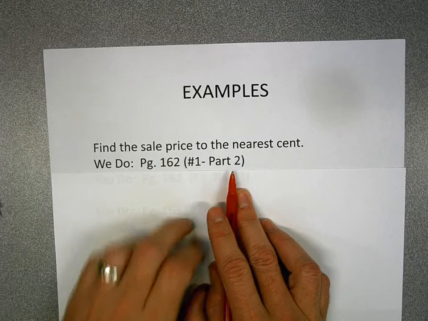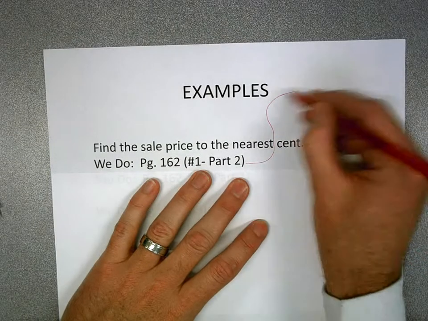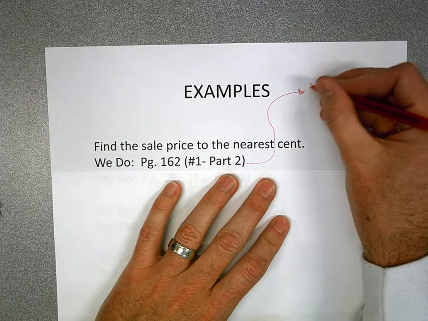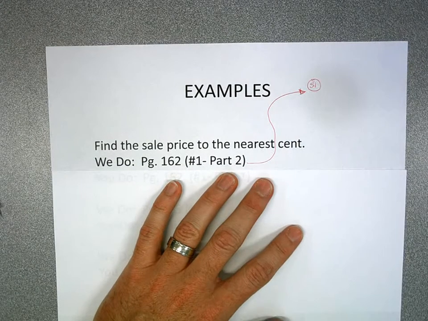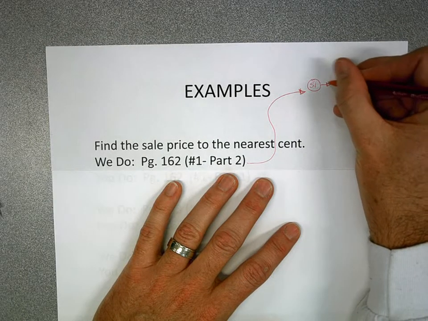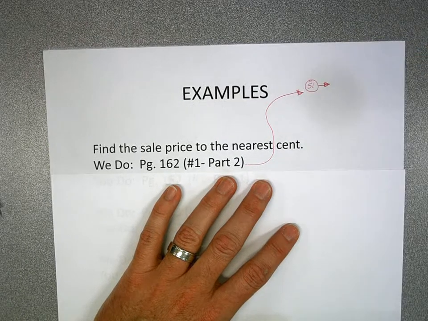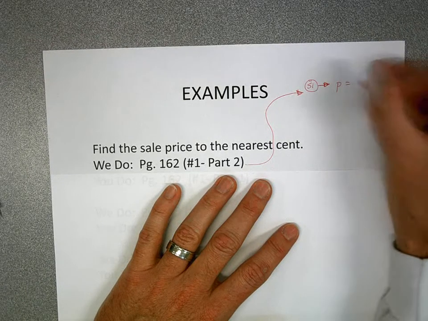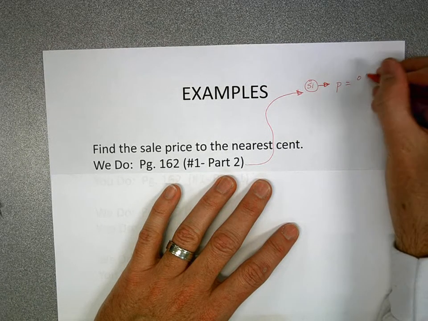Okay? So here's what I want you to do. Let's go ahead and write down our notes. Step 1. Now, step 1, this is getting more and more important. I've kind of built up to this lesson by lesson. Step 1 is I want you to write down our percent equation. Remember, part equals percent times the whole.